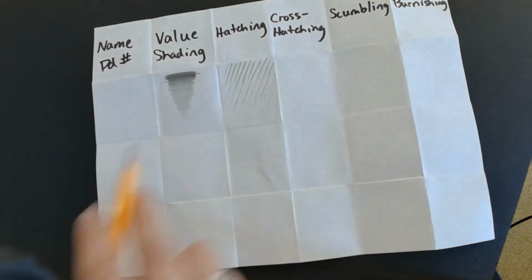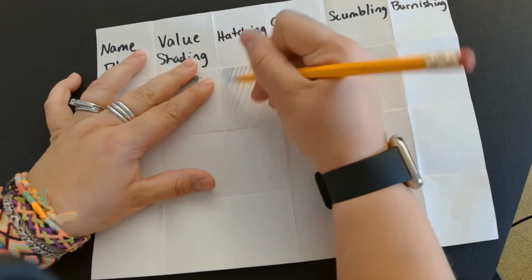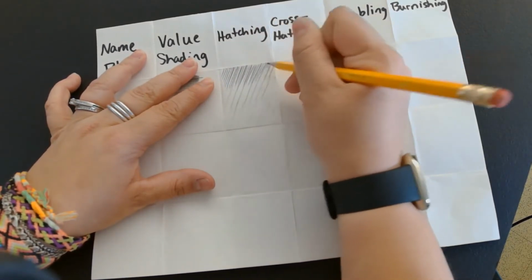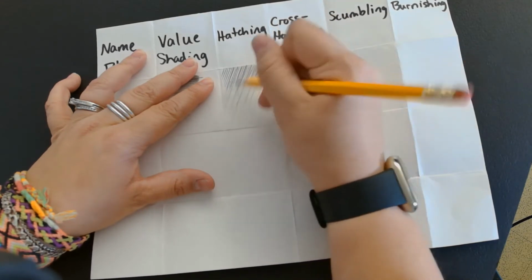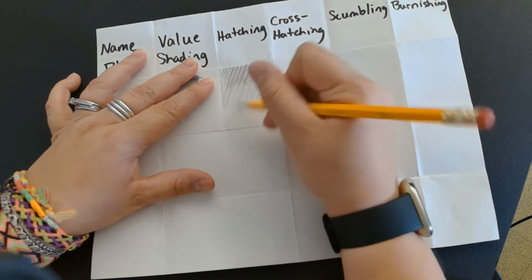But that's not really a value scale. There's a lot of white in my paper. I'm going to go back, and I'm going to overlap with more lines. The top is going to have more lines. And I'm going to overlap. And at the bottom, my lines are going to be a little lighter. And then down here, they're going to be very light.